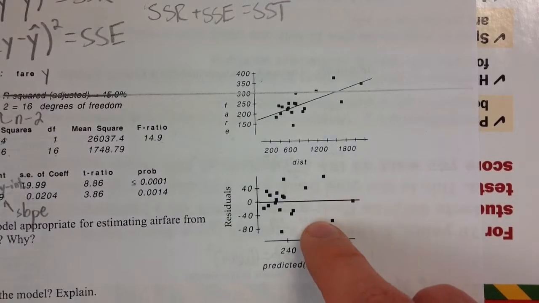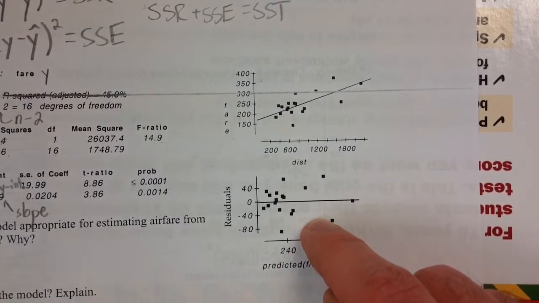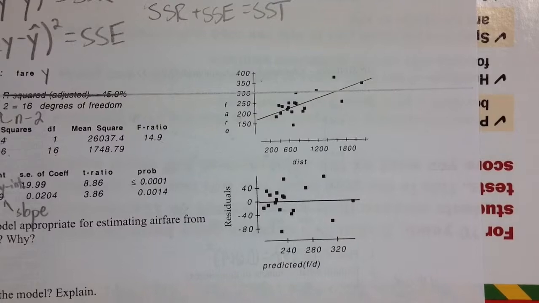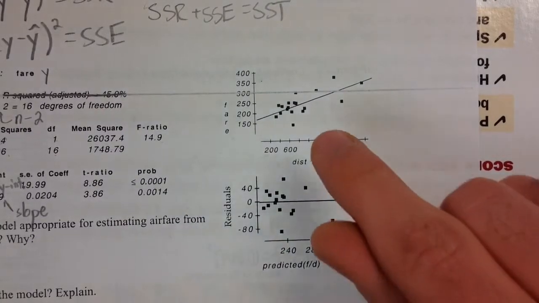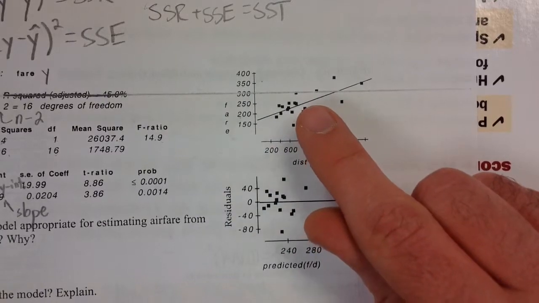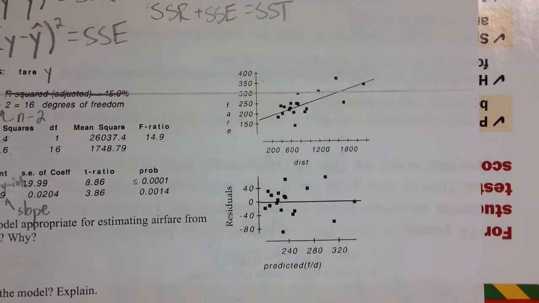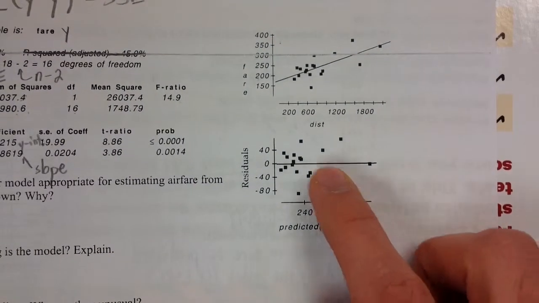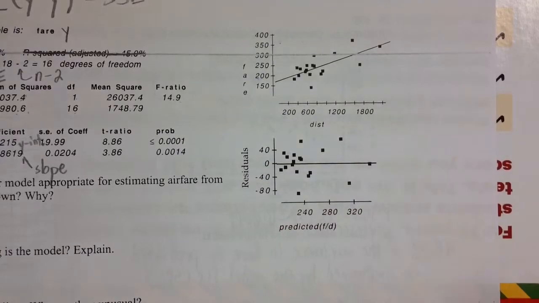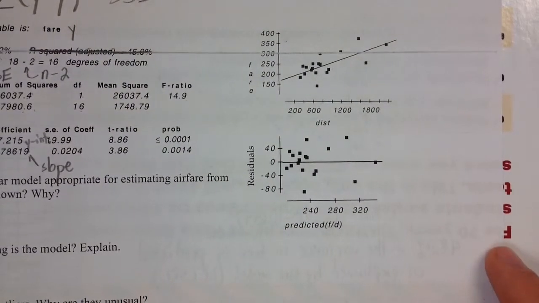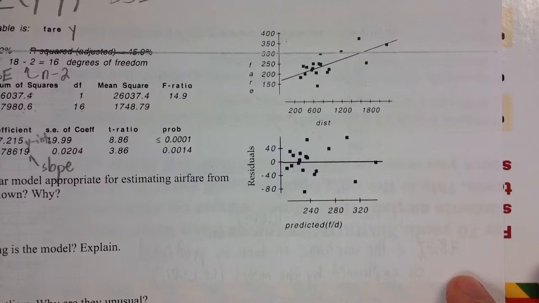Oftentimes the residuals plot is not surprising, but I have experienced times in which it is. For example, you could look at a scatter plot and it could look linear, and you might think, oh, I'm awesome. My r squared is 99%. And then you look at the residuals plot and there's a curve in it, and then you realize that you're not as awesome, but you still might be pretty awesome. What it means is that you could still improve.